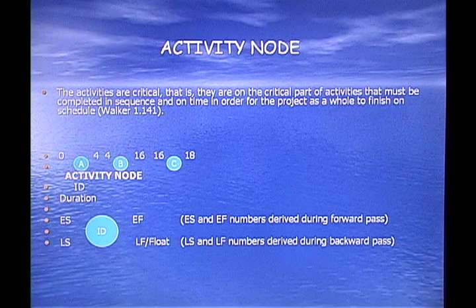So the next section is activity nodes. The activities are critical. That is, they're on the critical part of the activities that must be accomplished in sequence and on time in order for the project as a whole to finish on schedule.